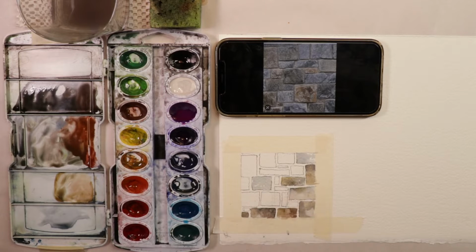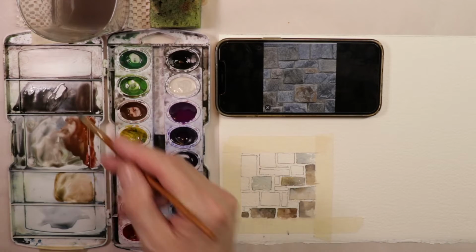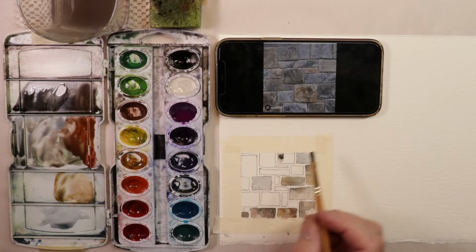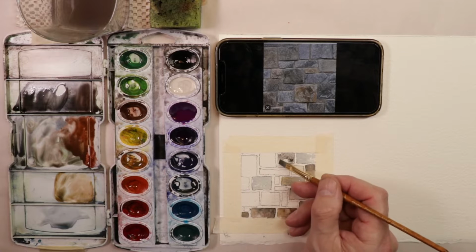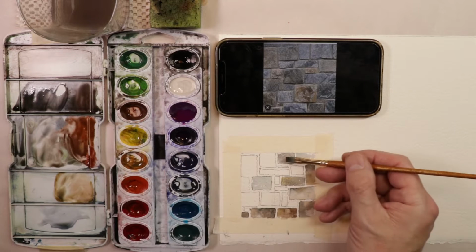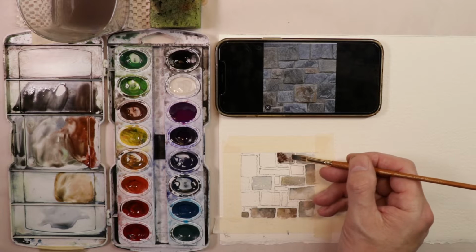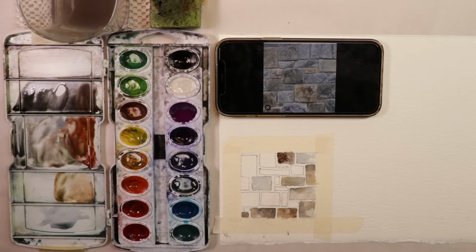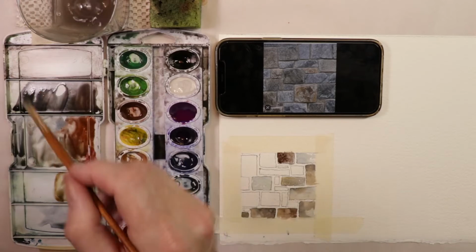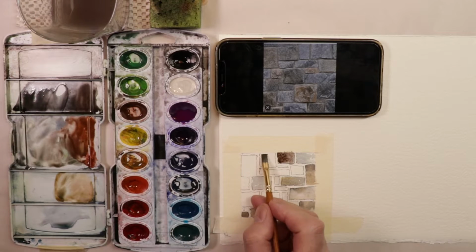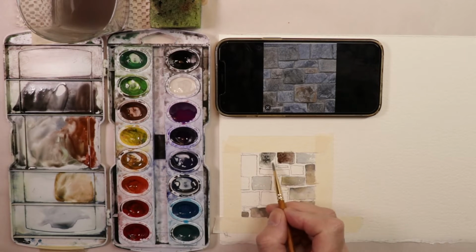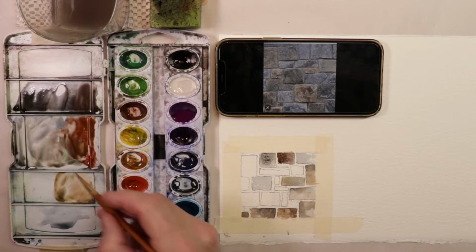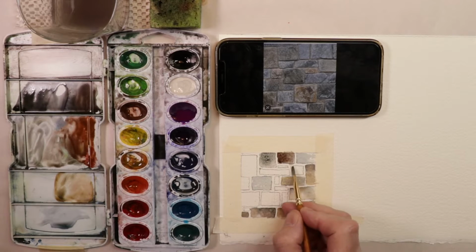There we go. We can't go wrong with using a lot of different colors and mixing things up here. And we just keep working our way through this stone facade.